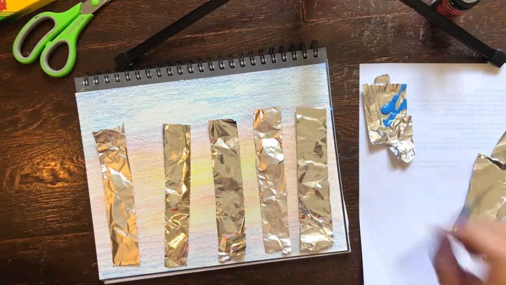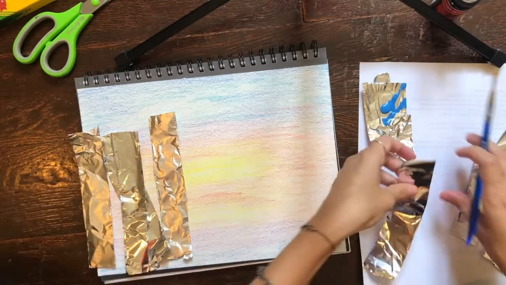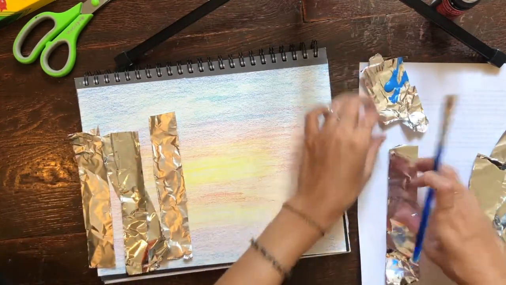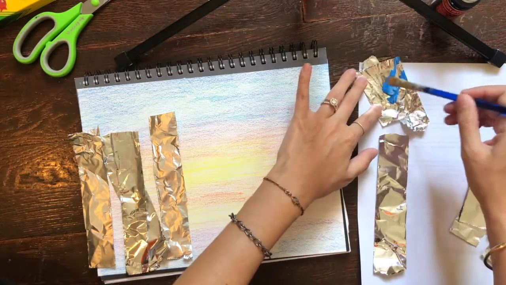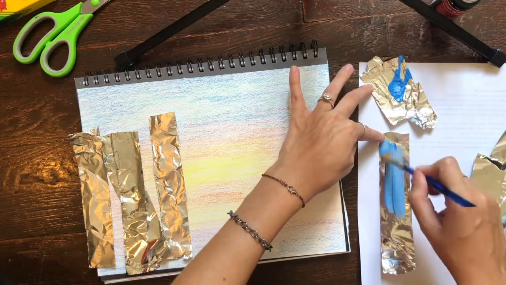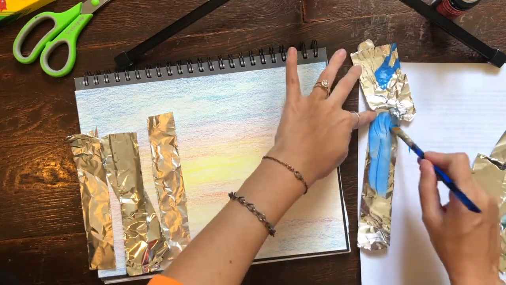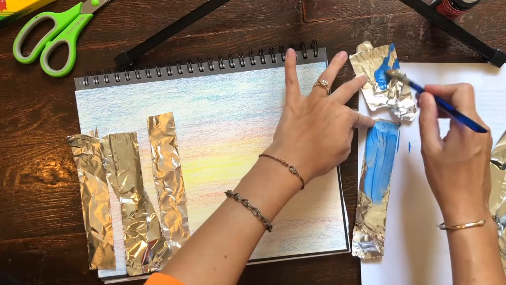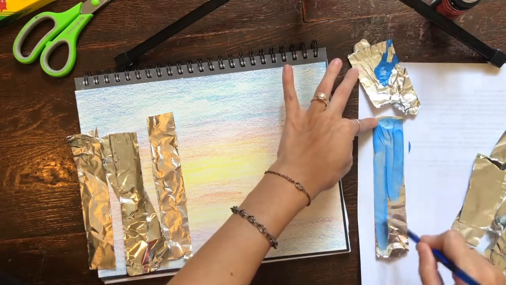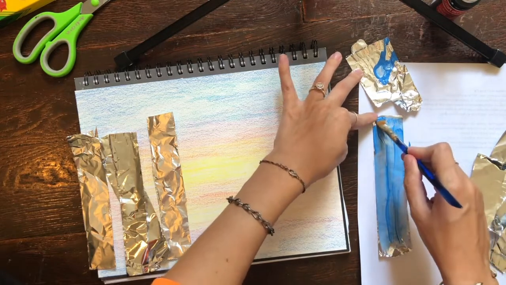Put it to the side. And what I'm gonna do is paint on a piece of scratch paper so I don't get my table dirty. I'm gonna paint this rectangle, totally cover it in my blue. All right. I have to still be gentle because my foil is delicate and I don't want it to rip.